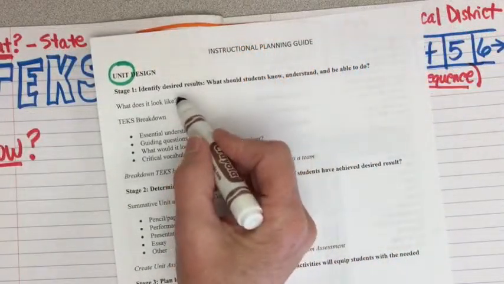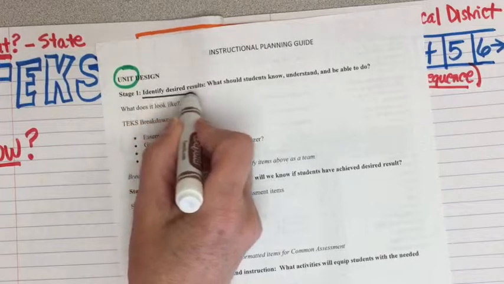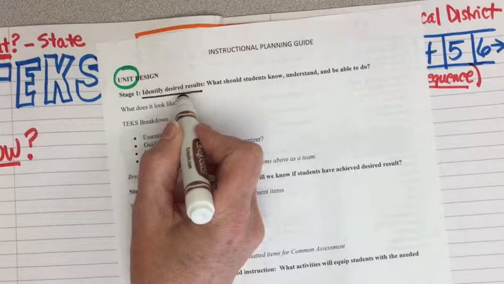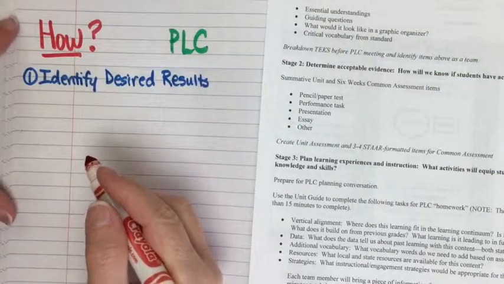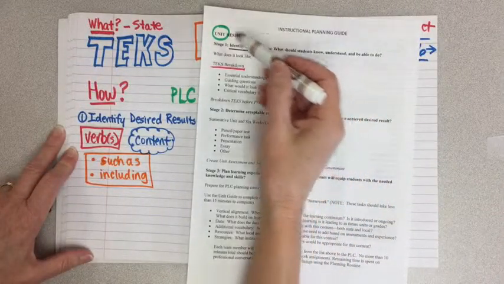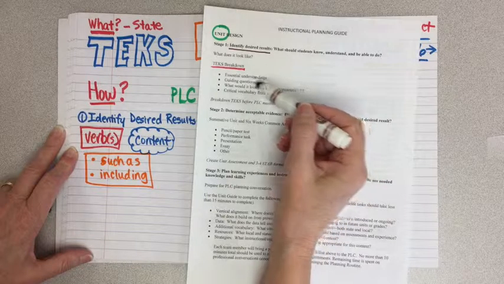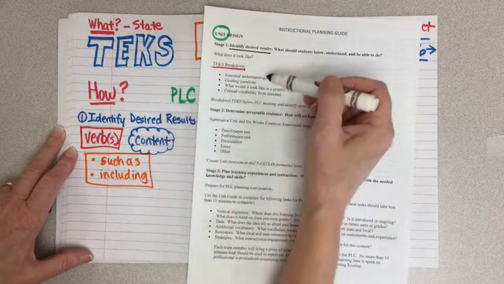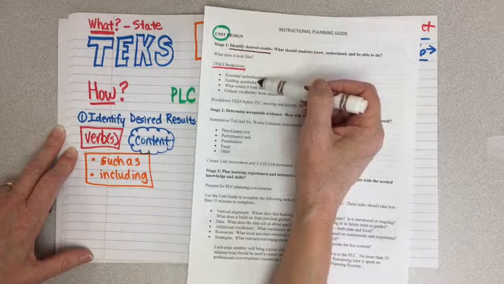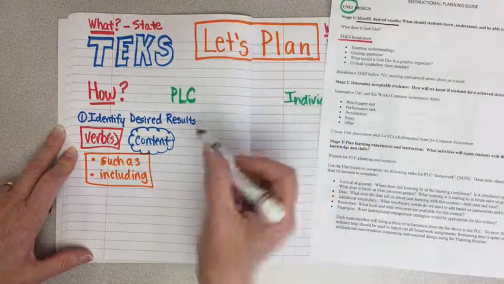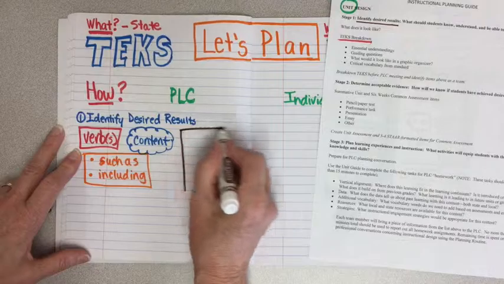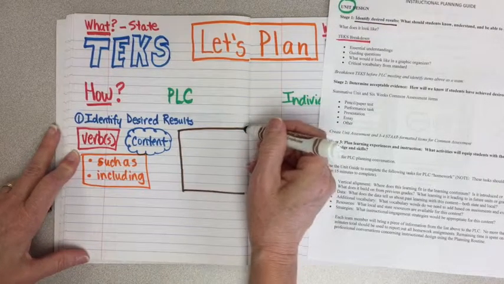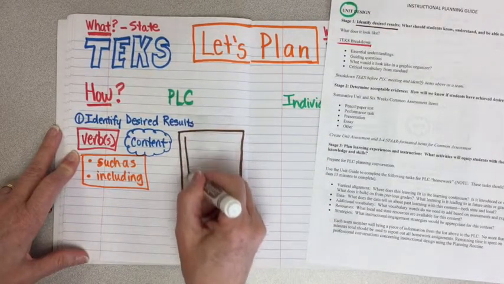So we're going to begin by identifying the desired results. We want to break the TEKS down and look at exactly what they say. The next thing we want to do in step 1 is to look at what this would look like. What does this mean? What are the essential understandings, the guiding questions? So to do this, I'm going to draw a frame, and we want to think about what this would look like.